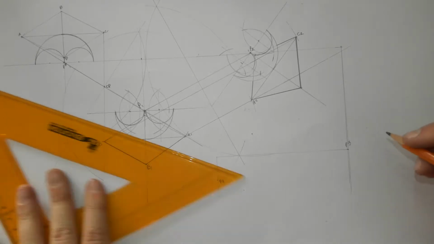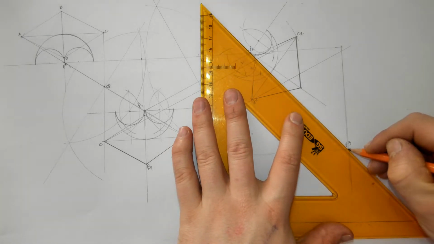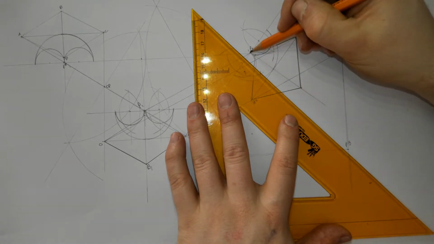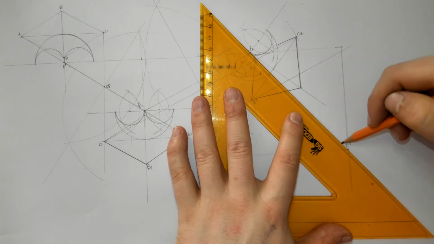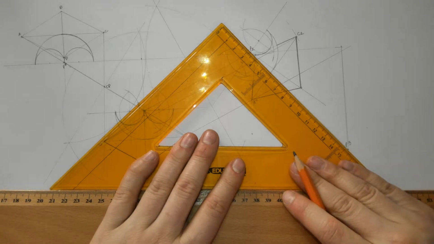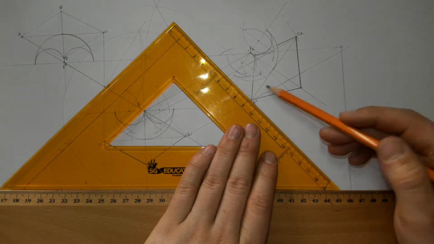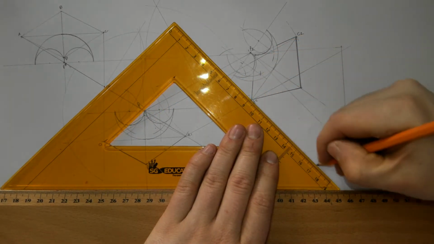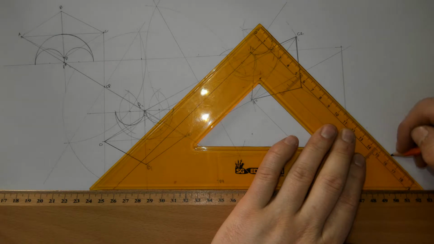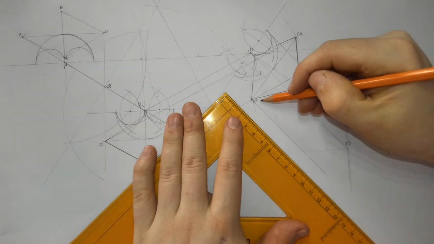We'll translate it later. So from P2 to P3 is translation. So you join P2 to P3, and all the points move in that direction. So you're going to set your set square to that. The T-square doesn't have to be tight against the left hand side for this. Slide your points down. And all the points move the same distance as P to P1.